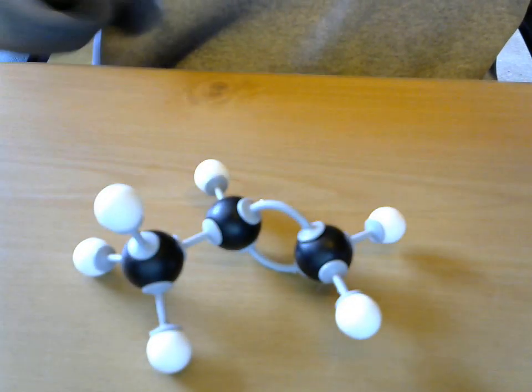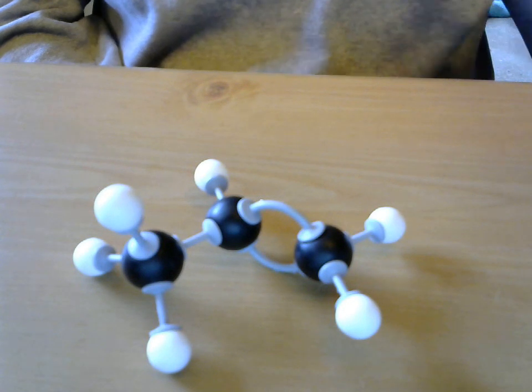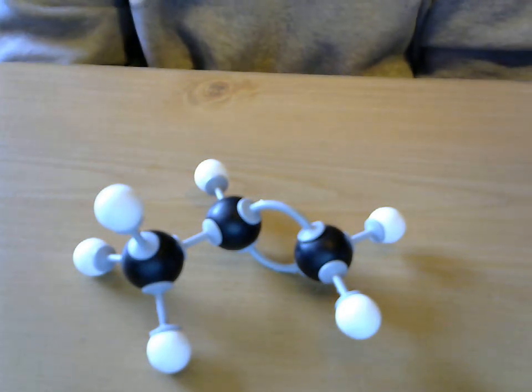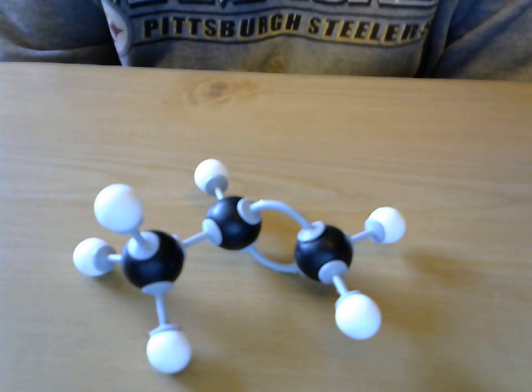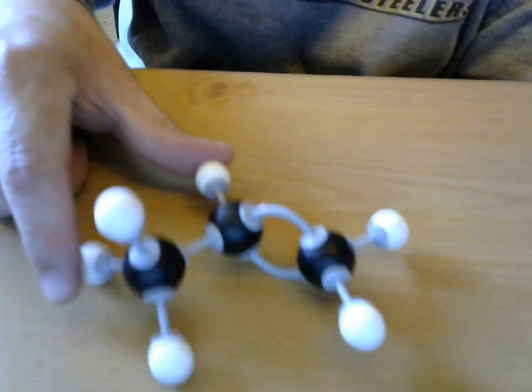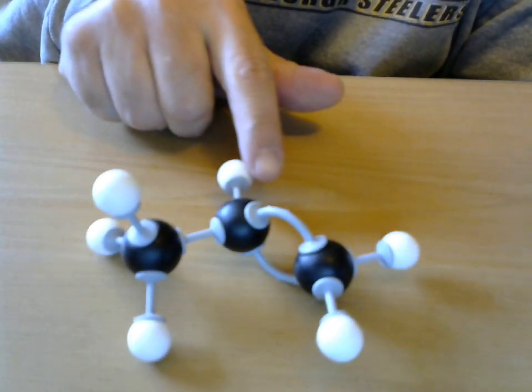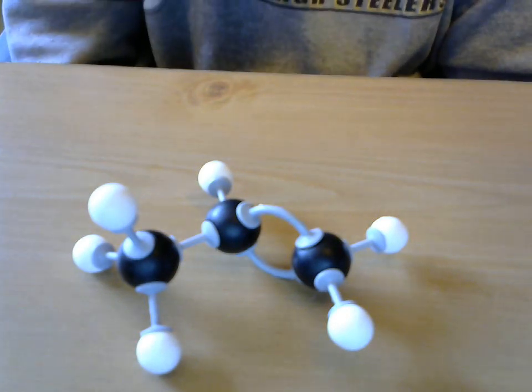Okay, and now I'm going to give you your next molecule. This particular molecule is on that page somewhere. It's up to you to figure out where it is, and you can see all of the elements present.